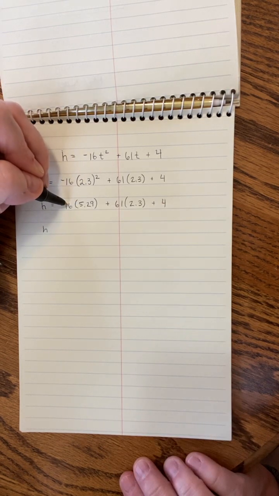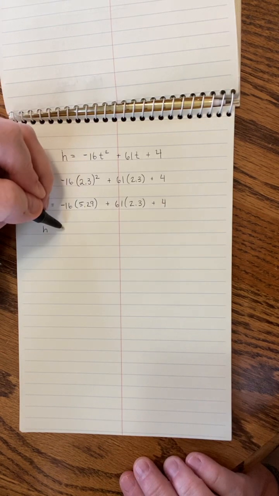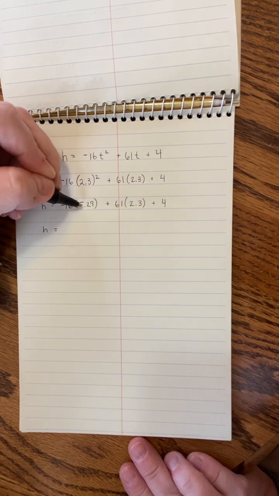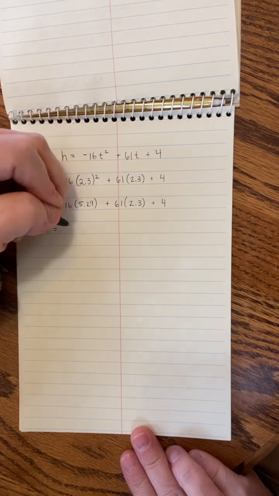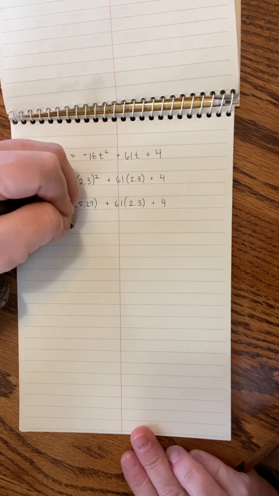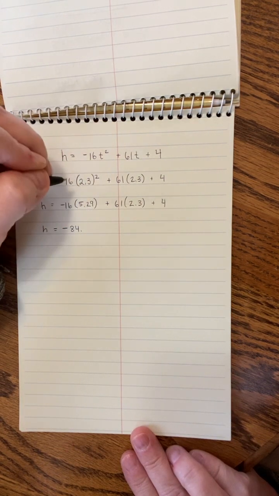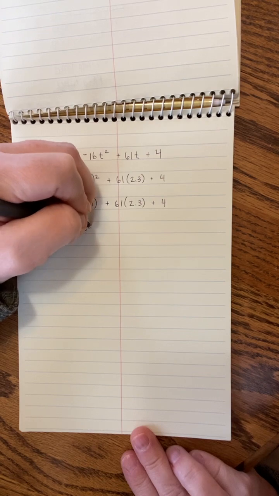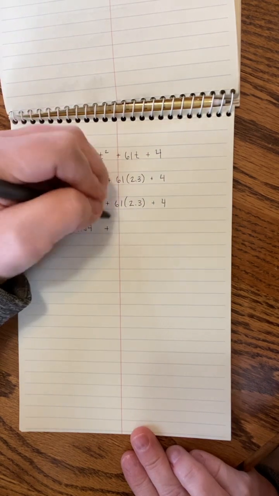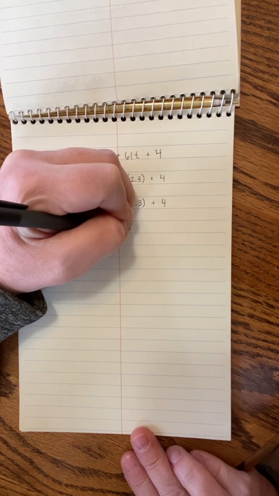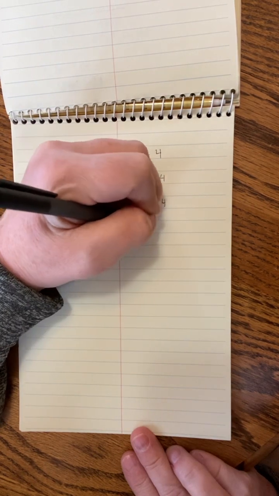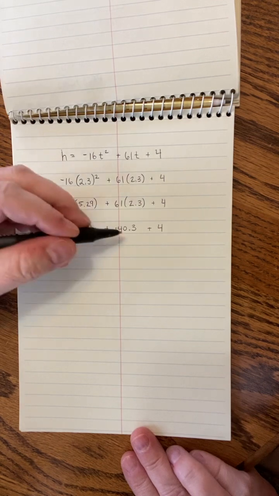If you have a negative times a positive, it's a negative number. So negative 16 times 5.29 is negative 84.64. And 61 times 2.3 is 140.3, plus 4.